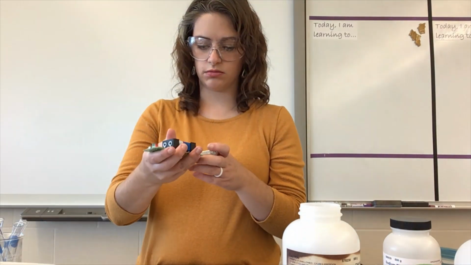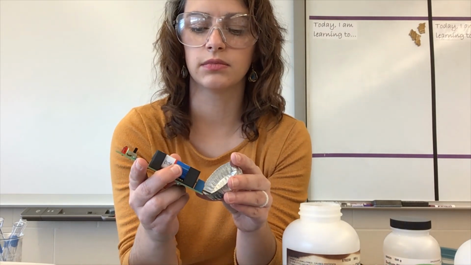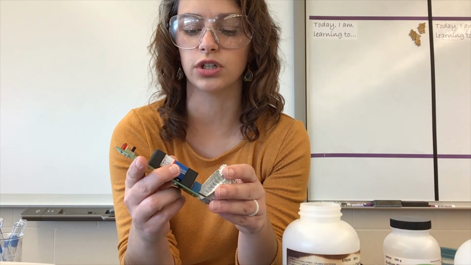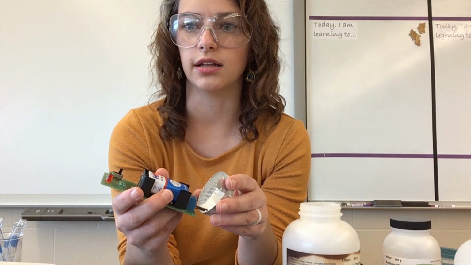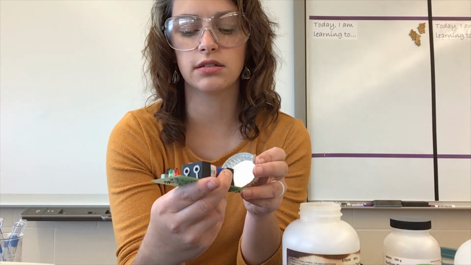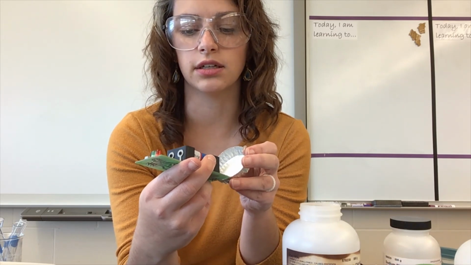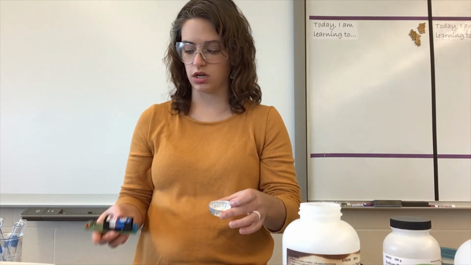Oh, no, it's good. There it goes. I just wasn't doing it quite right. Okay, so I'm going to be careful not to touch the aluminum dish, because that is for sure going to light up. I'm going to make sure that it's just in the solid. And if you look at the lights, they are not lighting up. So this is not conductive as a solid. So we will say no.